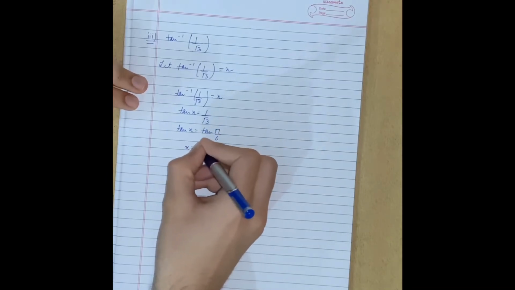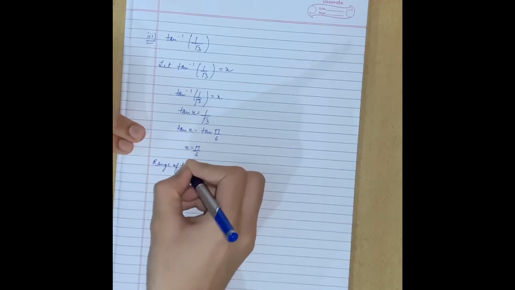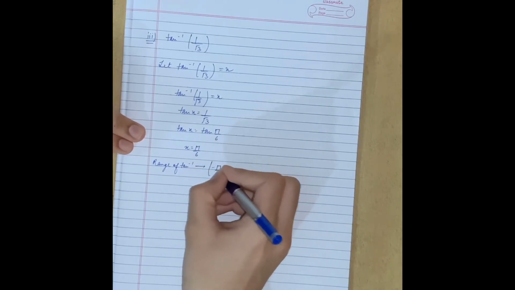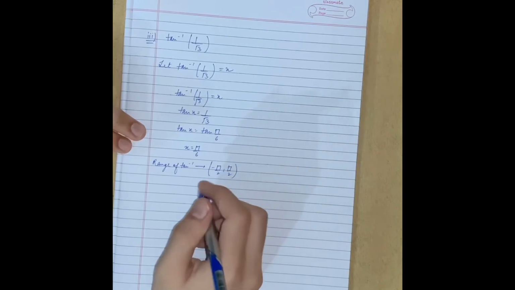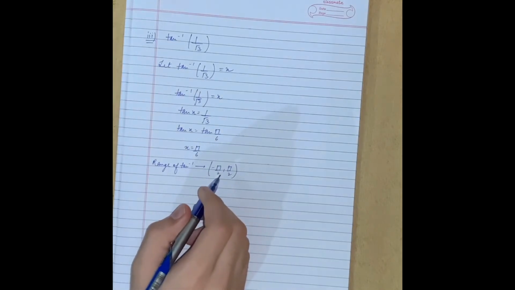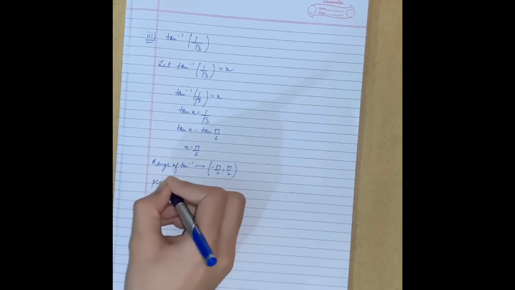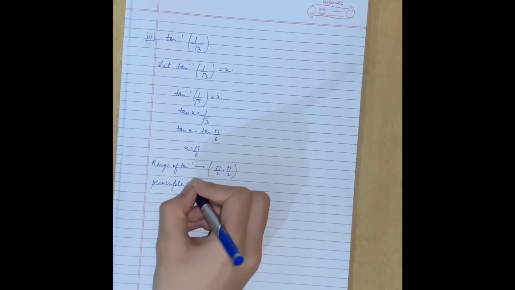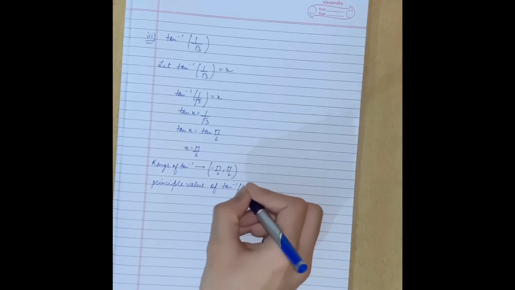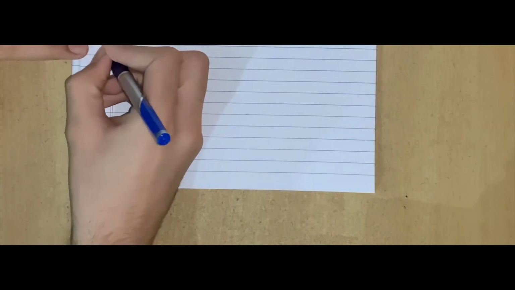So x will be pi/6, which is in the range of tan inverse, and the range of tan inverse is minus pi/2 to pi/2. Please note that these are not closed brackets, these are open brackets. It means these two values are not included in the range. So we will write that the principal value of tan inverse of 1/√3 is pi/6.